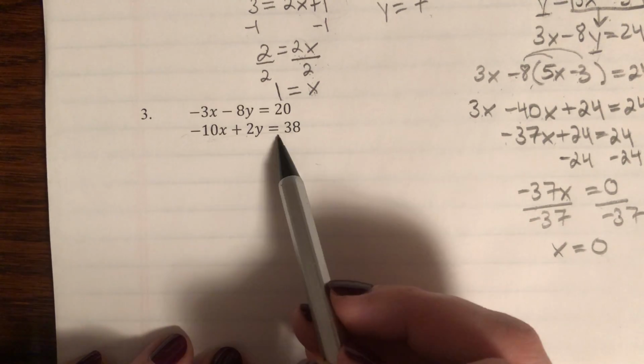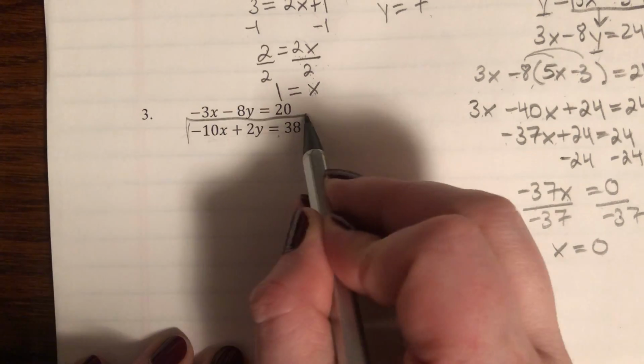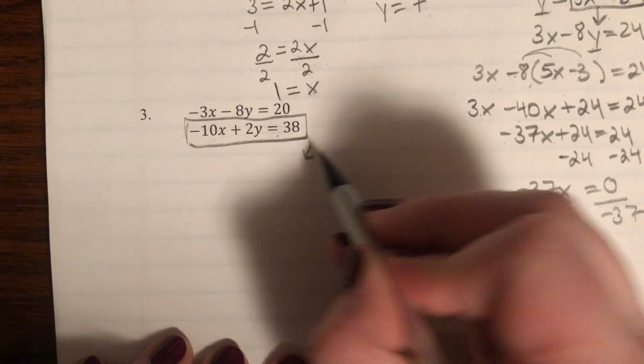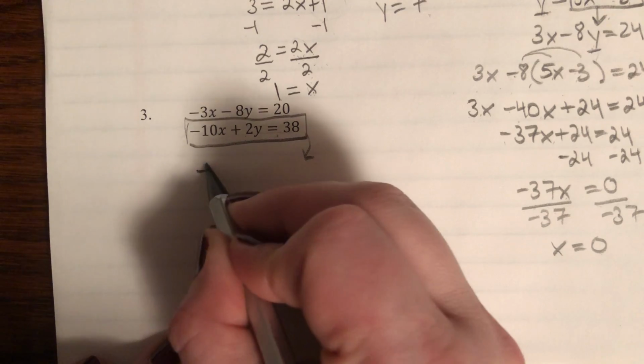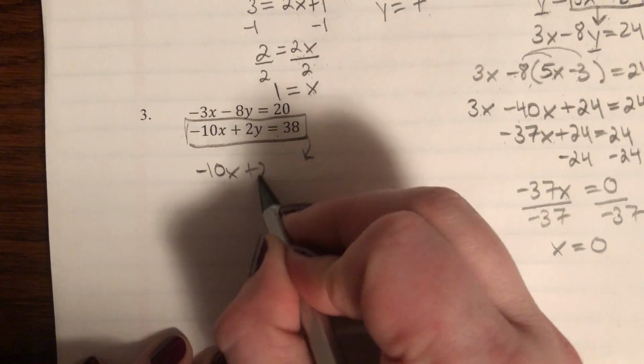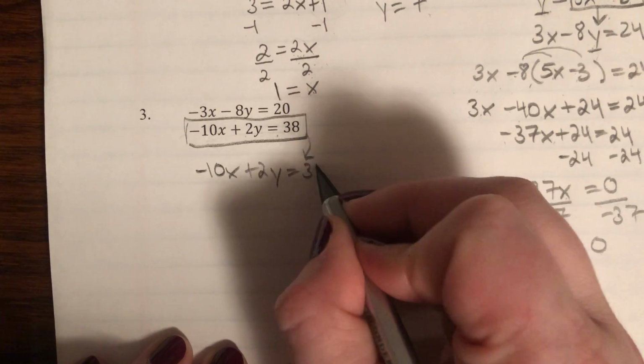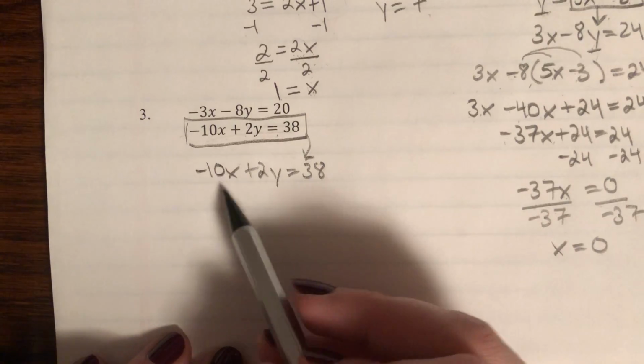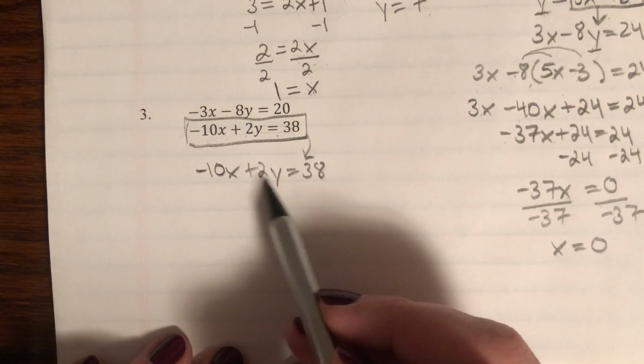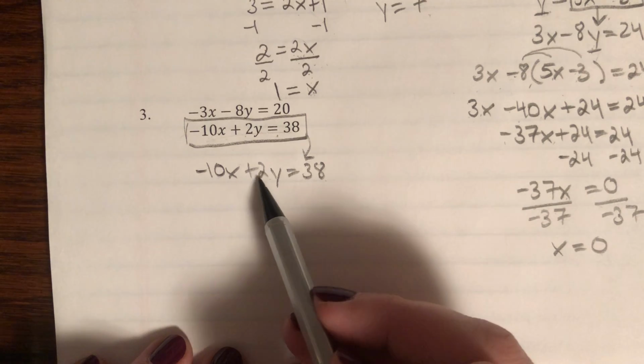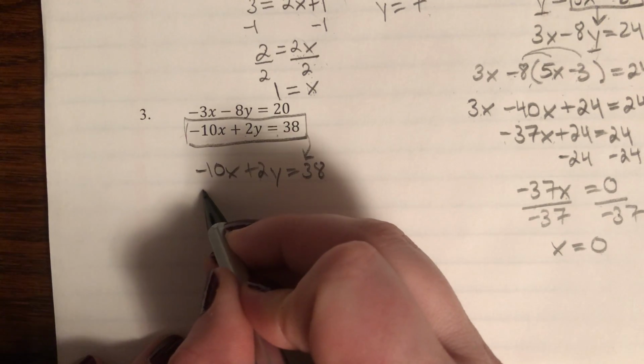Now in this equation, I'm going to pull this one down, rewrite it just so I have a little bit more space, and so that I remember it's the one that I was messing with. I could easily solve for y because all three of these numbers are divisible by 2. And that's exactly my plan.